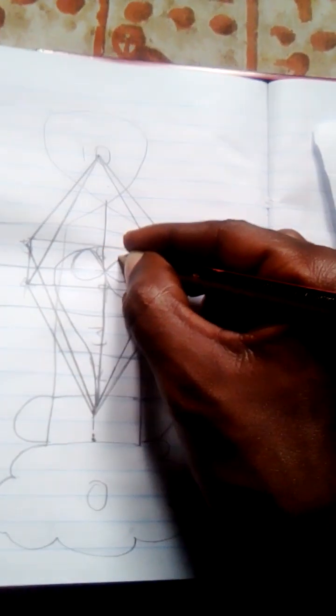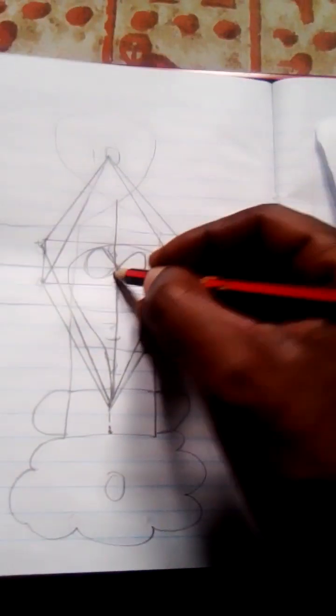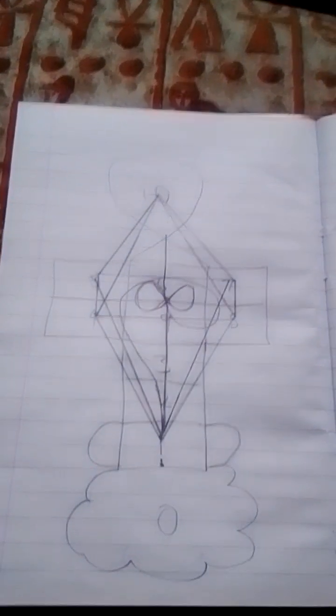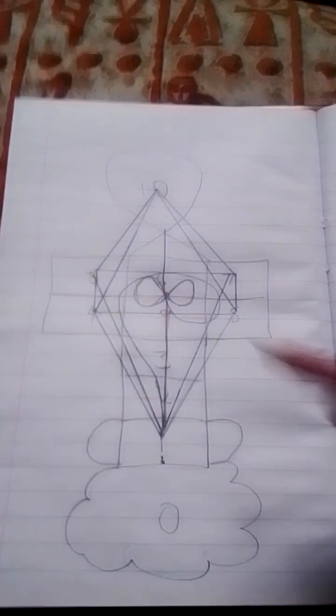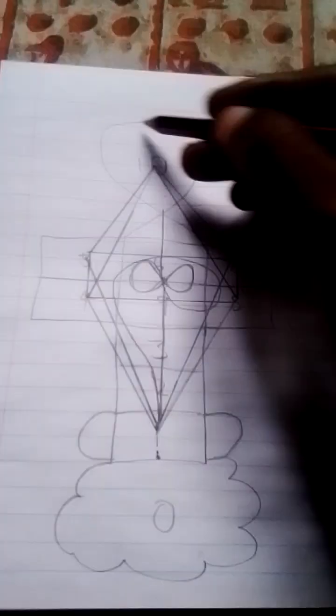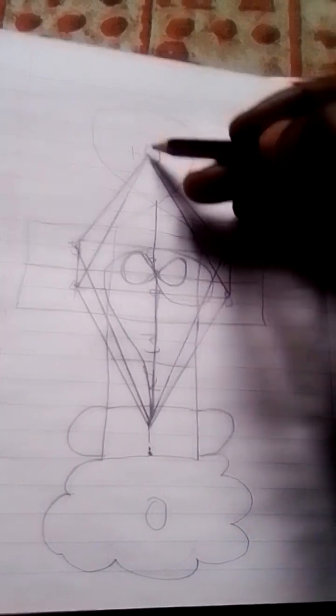It keeps circulating here, and at this point energy is anchored. When energy spirals or moves in curves, it gets transmuted and intensified, just like the energy that is moving along this area.